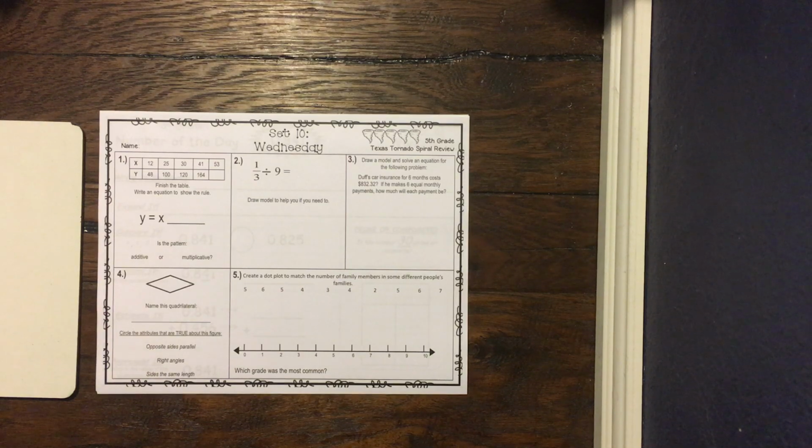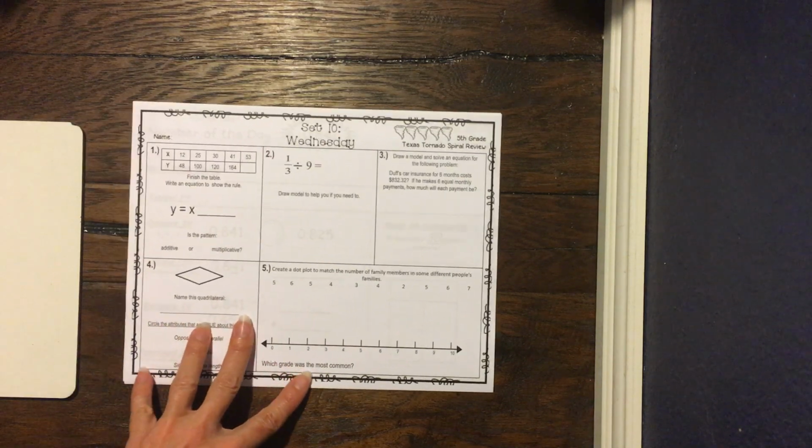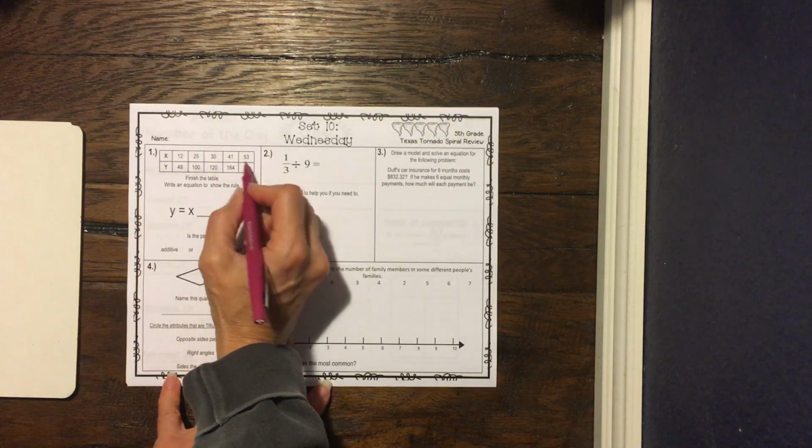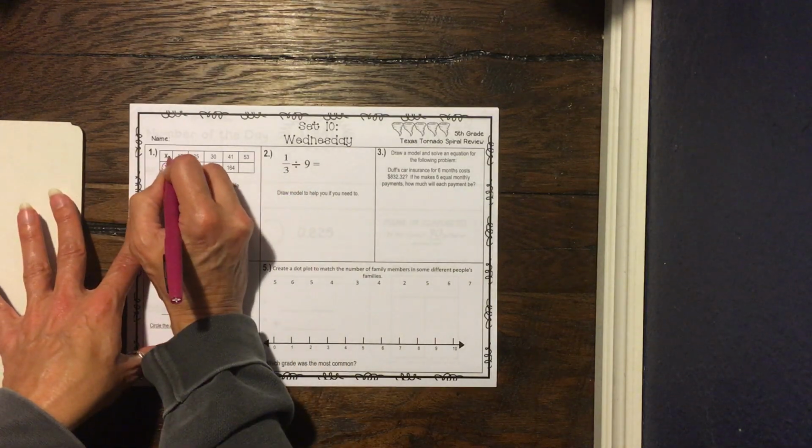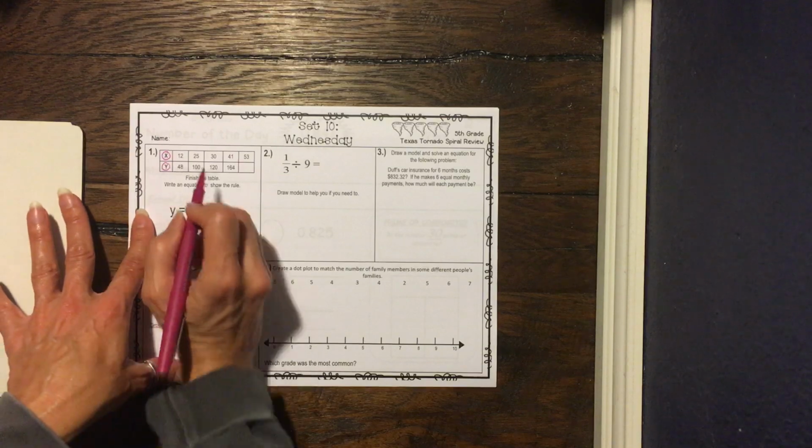Okay, this is Set 10 Wednesday, page 1. So number 1, we have an XY table. We are going to find a pattern. We're going to find the missing number. So they've already marked our XY for us, which is great.